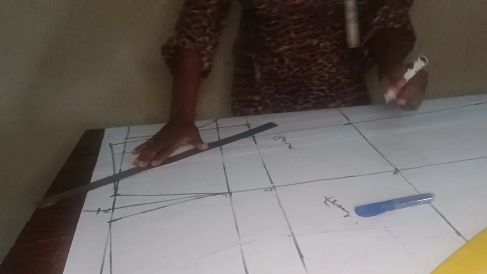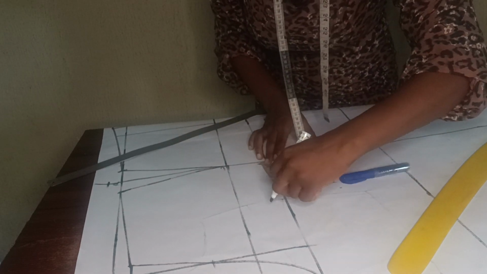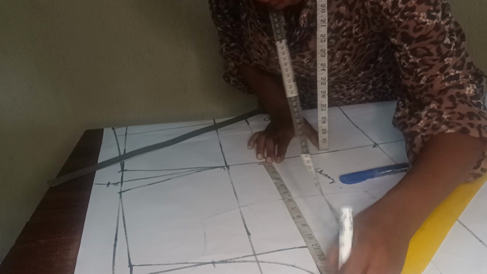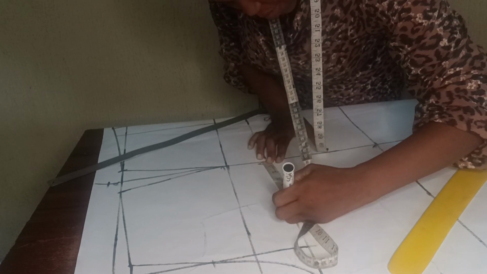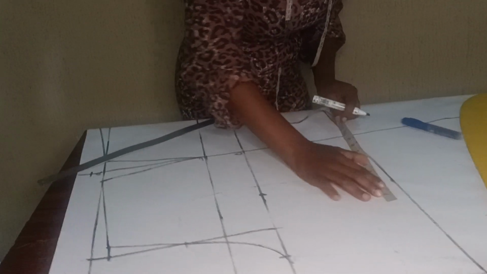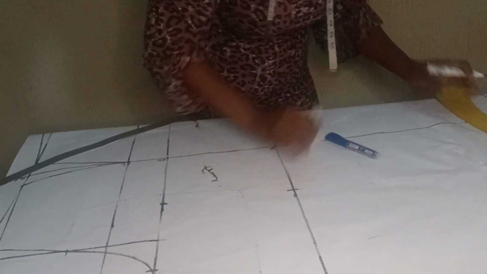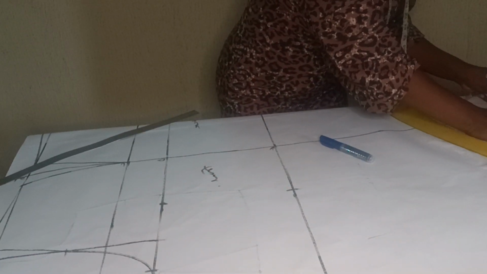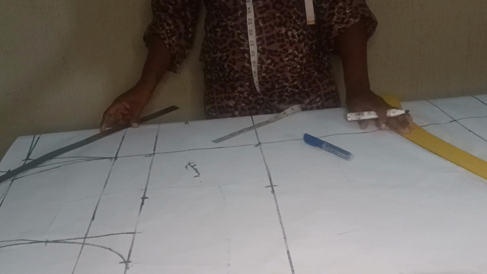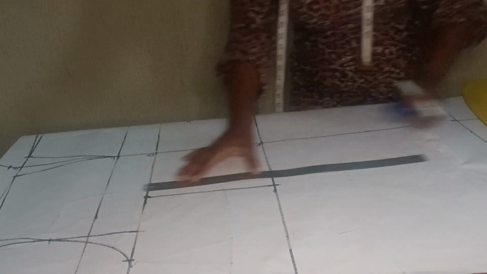Okay, then do same here. Look for the midpoint of your D, from D to your crotch extension in the front. I have 13.5. So 13.5 divided by 2 is 6.75. Okay. 6.75. Okay. So join your lines.